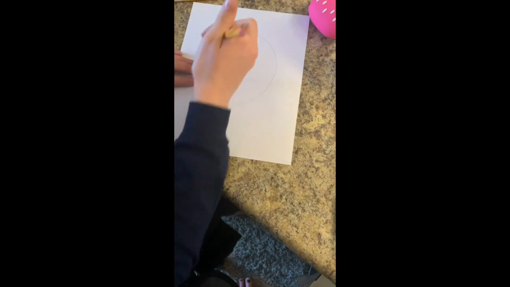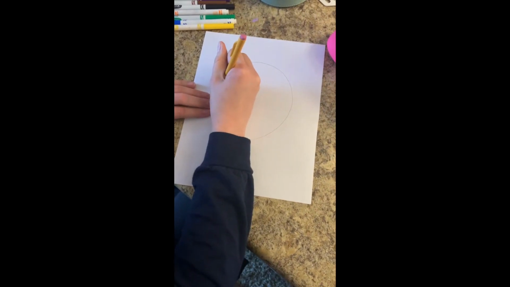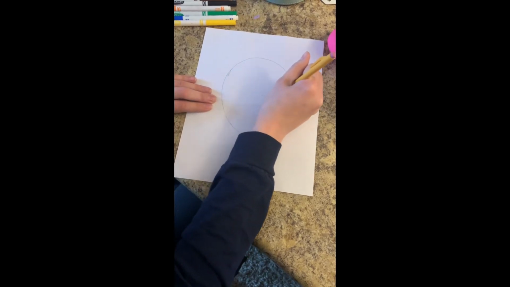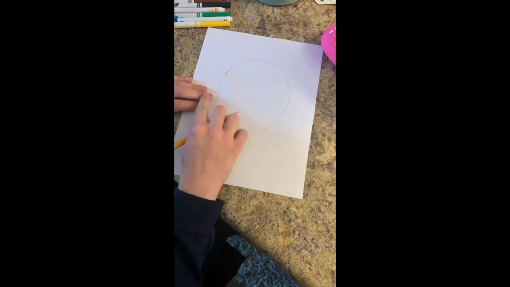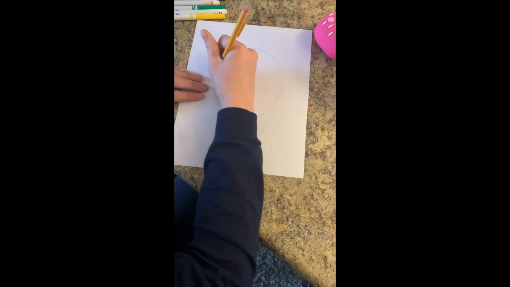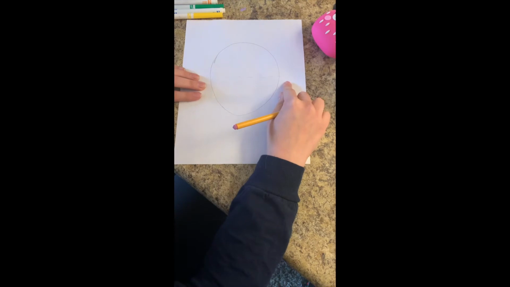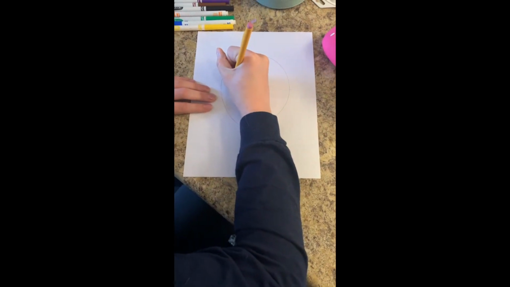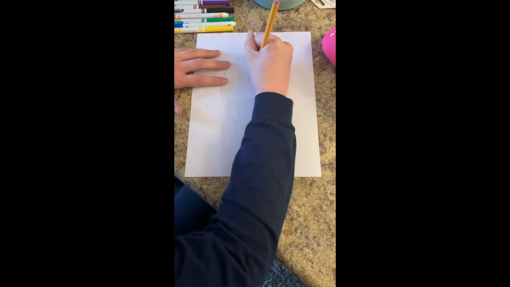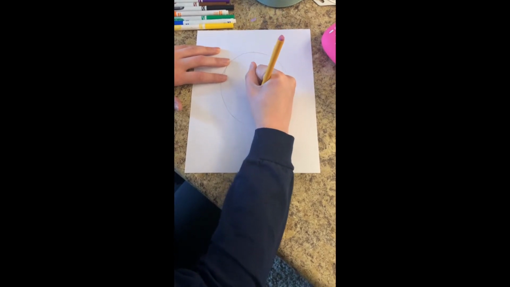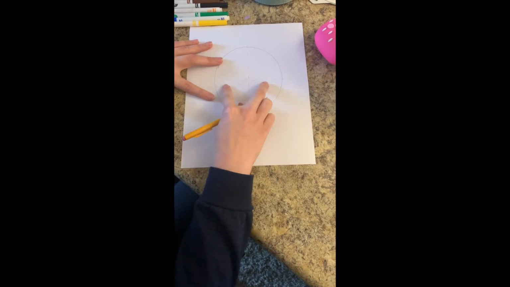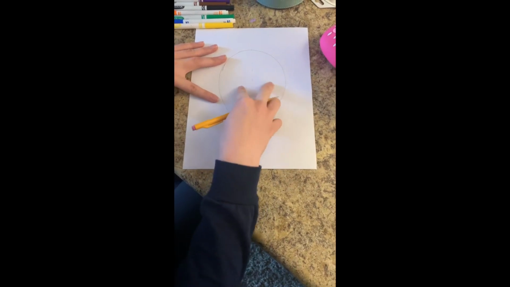Then we're going to put a big line in the center of the oval. We're going to do a dotted line. This is where your eye level is going to be. After you draw your dotted line, we're going to take the pencil and then do another dotted line down the middle of the face. This is so you can see how far apart to put your eyes. You don't want them too far apart or too close together.